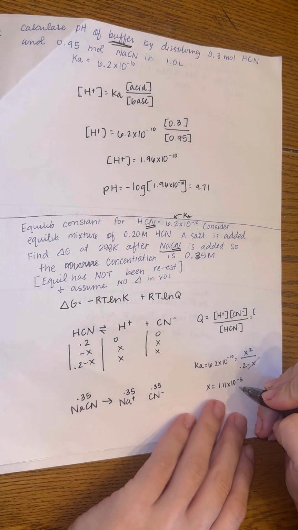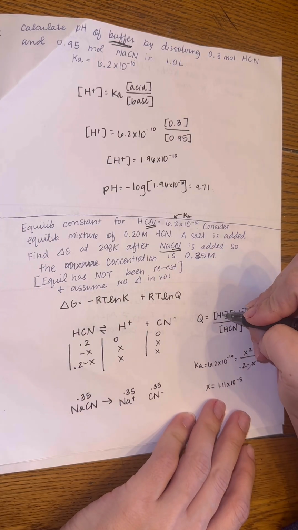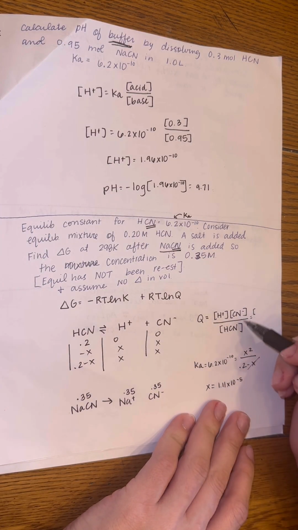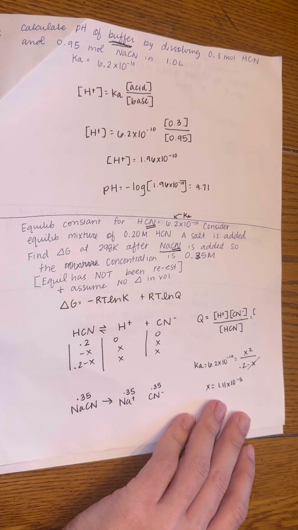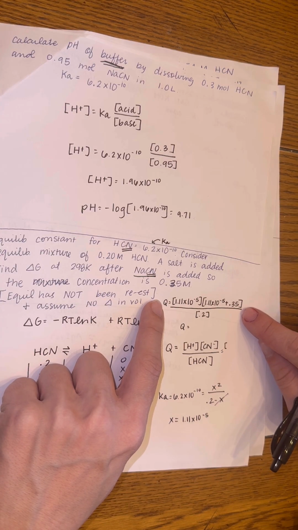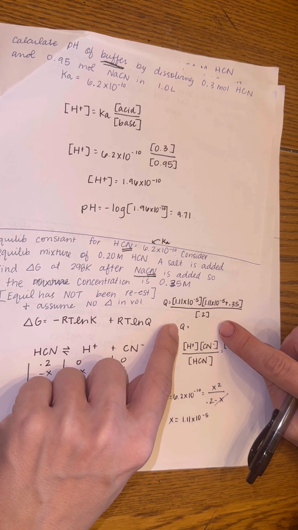All right, so I'm finding this to be my x. So I'm going to plug that in for H. For CN, I'm going to plug this in plus 0.35. And for HCN, I'm going to plug in 2. I'm going to find Q and then start plugging things in up here. So this is what it would look like whenever we solve for Q. I'm about to get that right here.